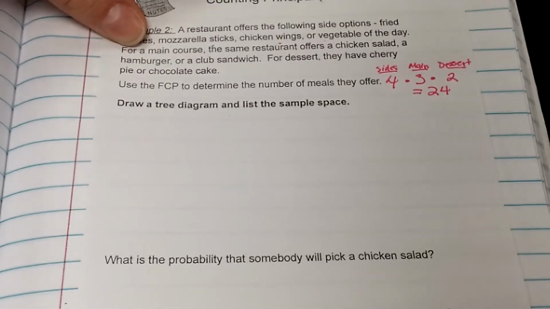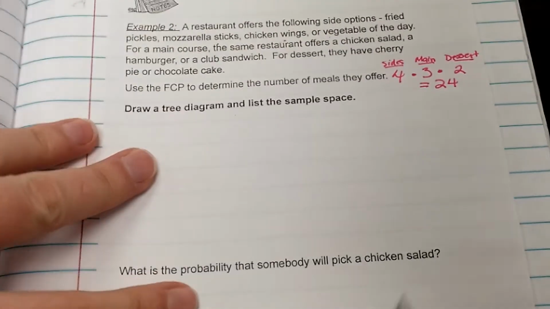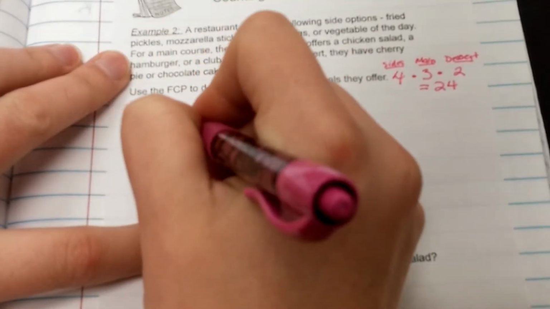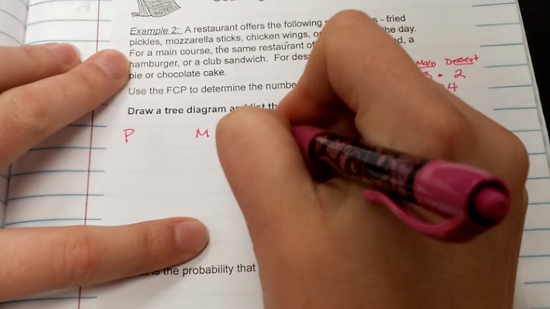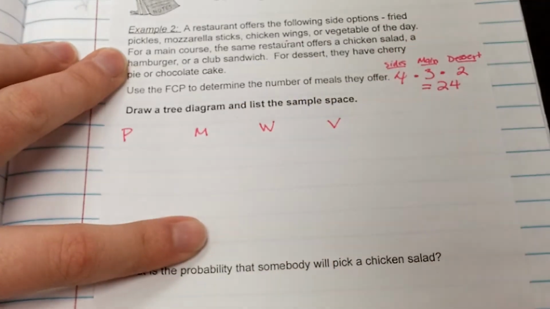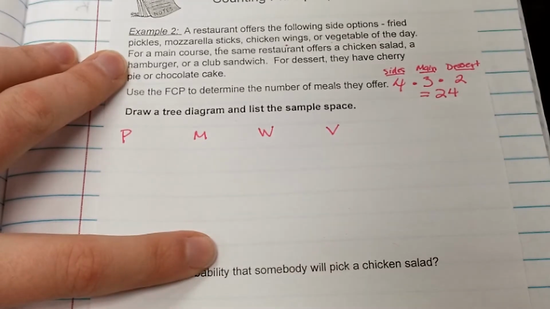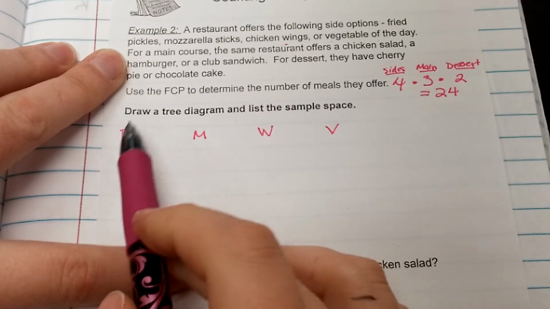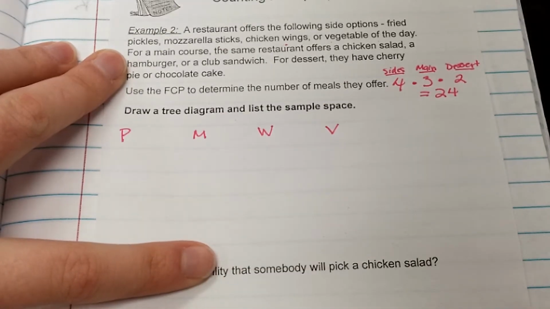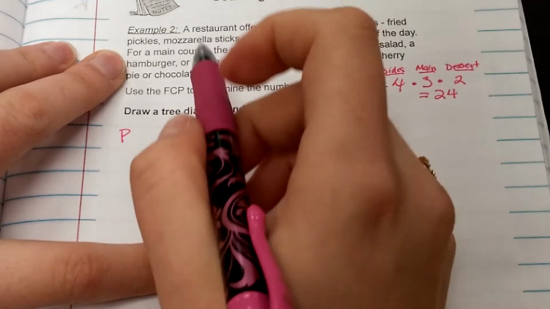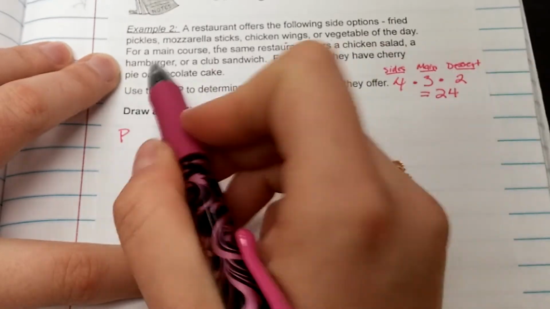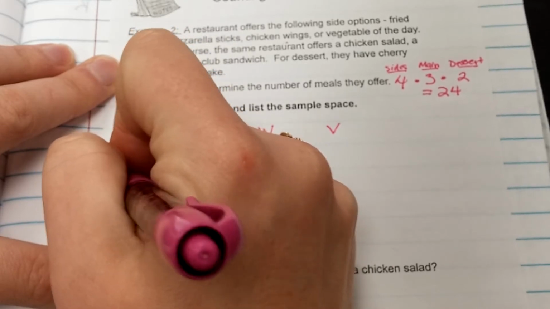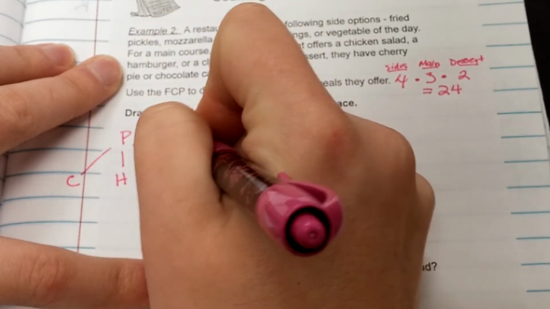Okay. Draw a tree diagram and list the sample space. So starting with my sides, my choices are pickles, mozzarella sticks, chicken wings, or vegetable. And when I do a tree diagram, I try to pick unique letters. Okay? It doesn't necessarily have to be the first letter, but something that will help jog your memory as to what it stands for. For the main course, we offer a chicken salad, a hamburger, or a club sandwich.